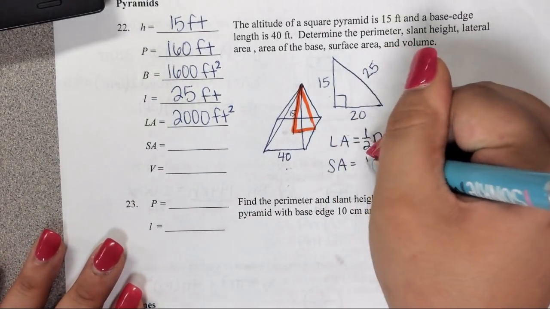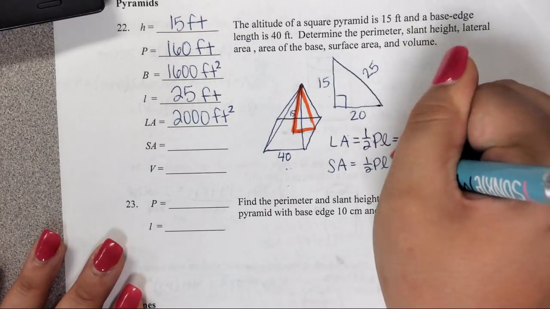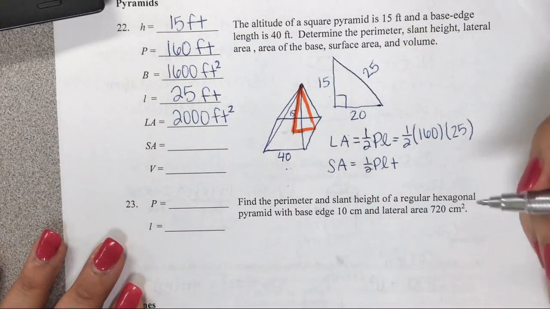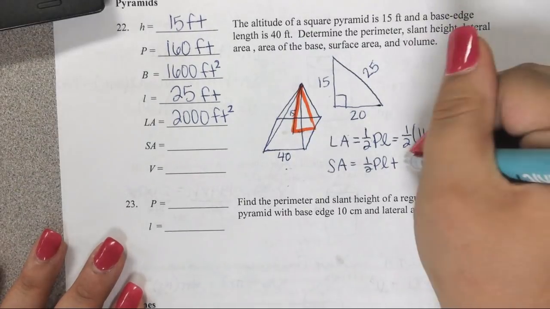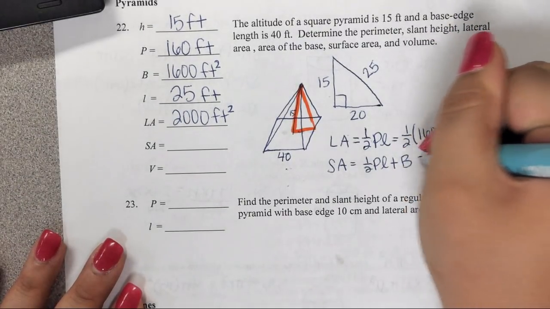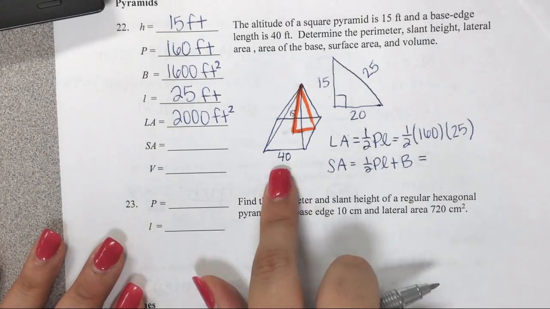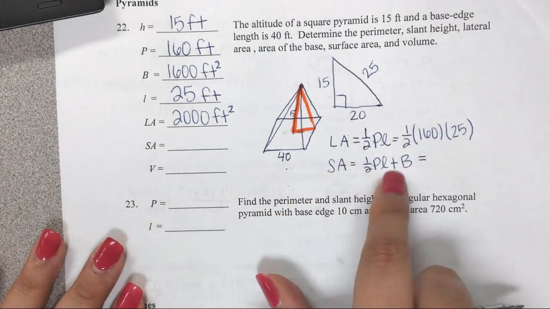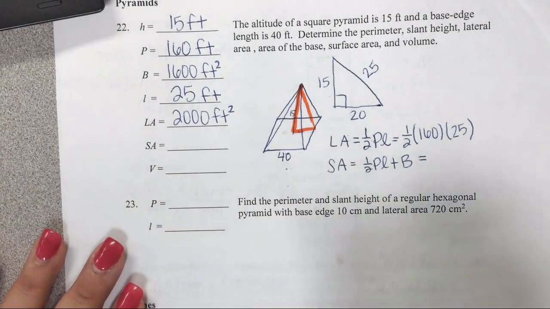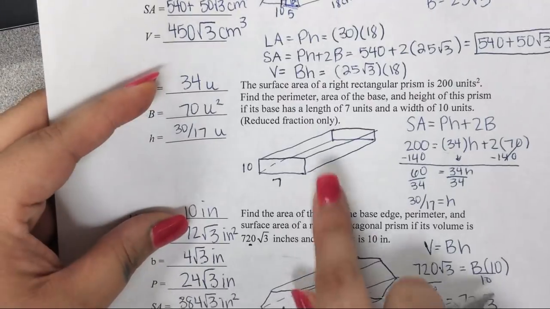Total surface area is 1/2 PL plus what? How many bases are there in a pyramid? 1 base, so it's just B. Wait, when would we use the 2B? 2B is for prisms because there are 2 bases on a prism.